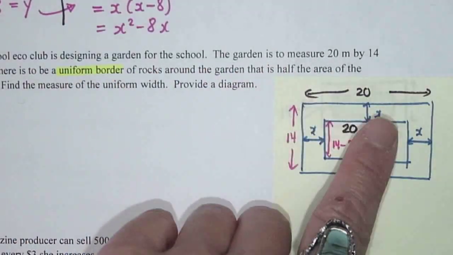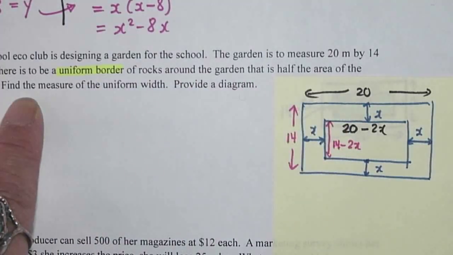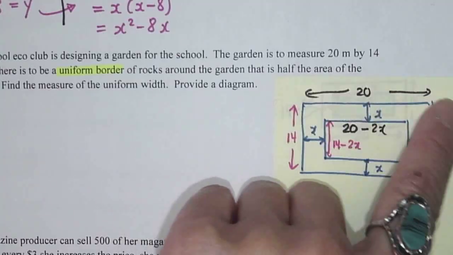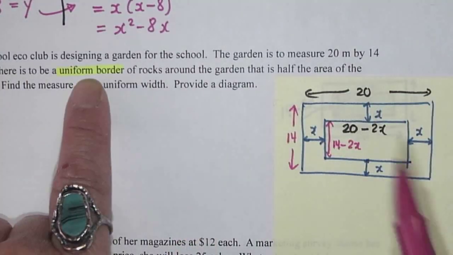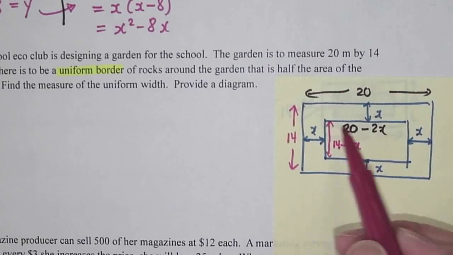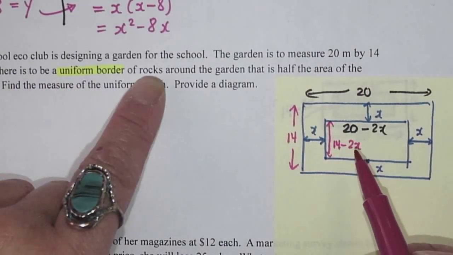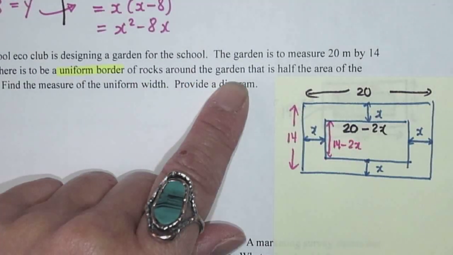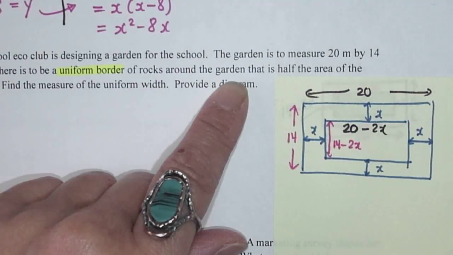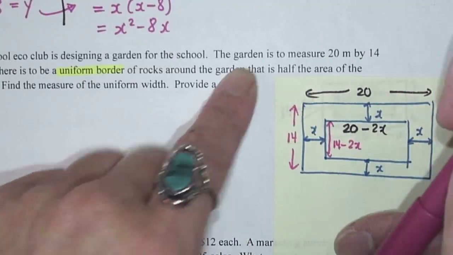The EcoSub is designing a garden for school. The garden is to measure 20 by 14, and there's a uniform border around the garden. That is half the area of the garden. Wait, is this outside or inside? I think it's outside. You just read that, right? So it's plus 2x. Yeah, it is plus 2x.